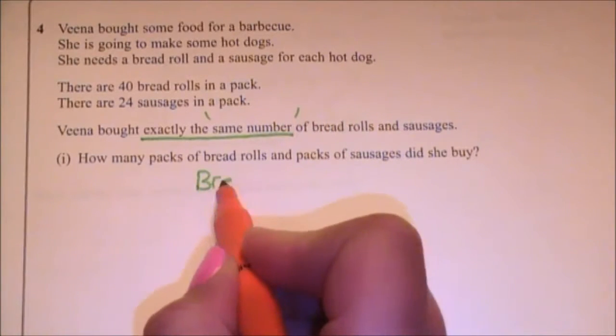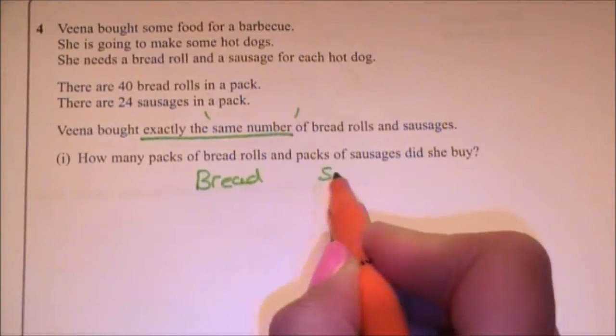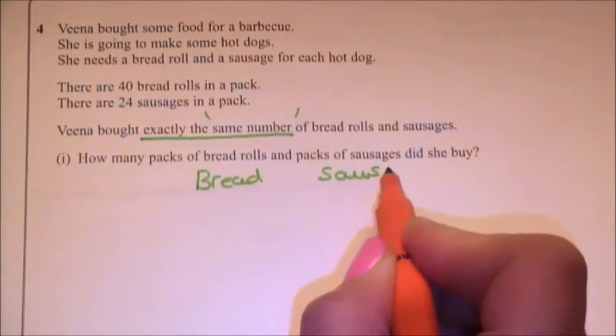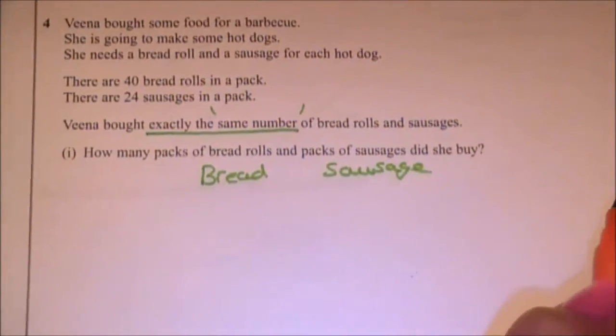What am I dealing with here? I'm dealing with bread and I'm dealing with sausage.